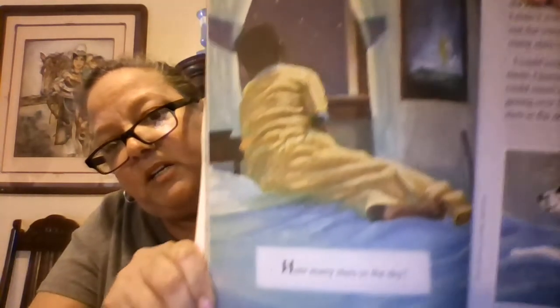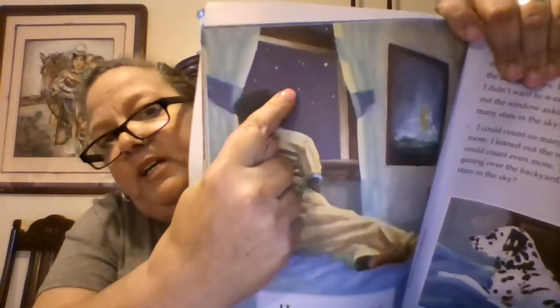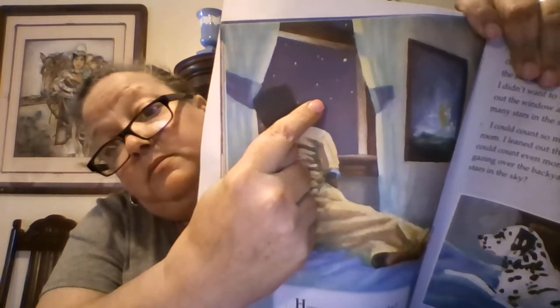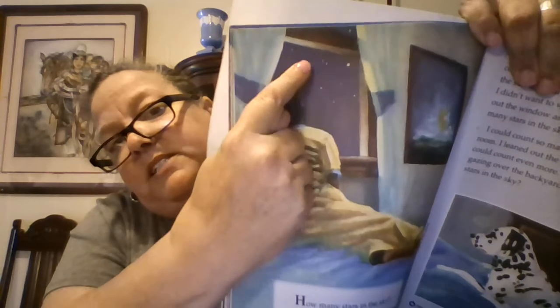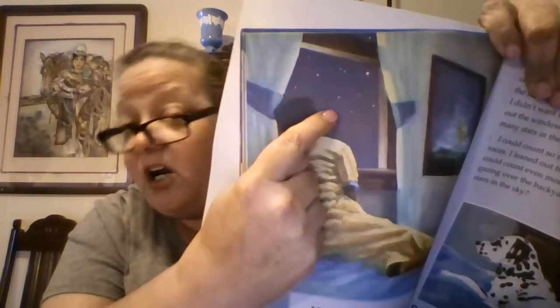So they're describing what that looks like. He's looking out the window, and we can tell that it's nighttime. Why? Because it's dark. And you can see, what are those little lights called? Stars. So that's the first setting they're talking about.